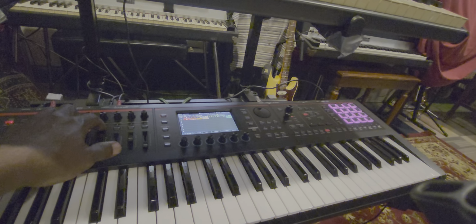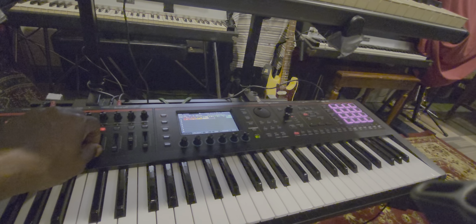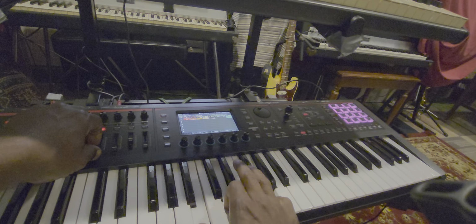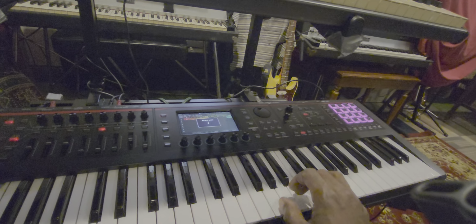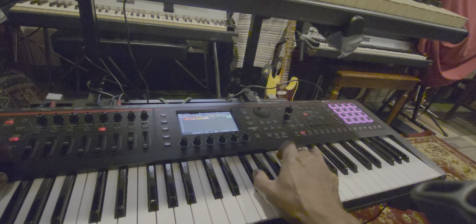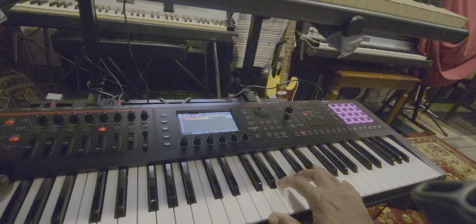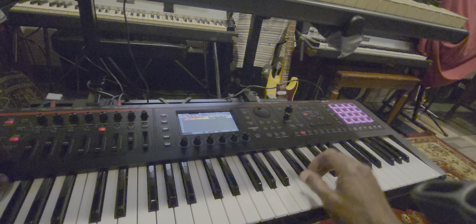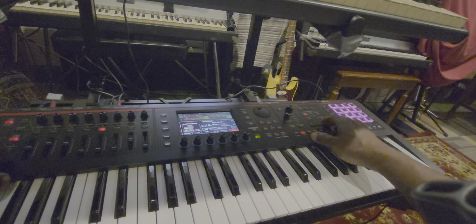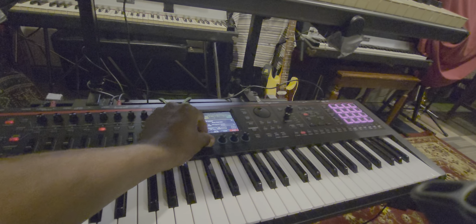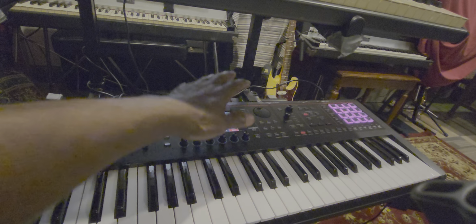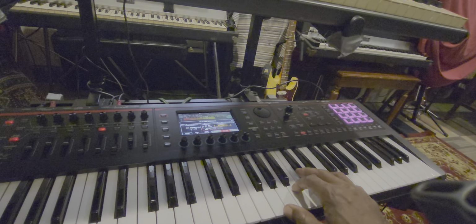An electric piano on part number 5, and then I think we'll be pretty good on that. Yeah, let's do that right there. Electric piano, and then that'll give us enough parts right there.